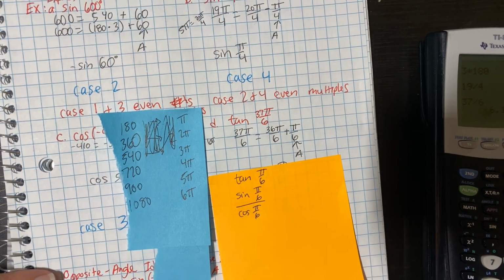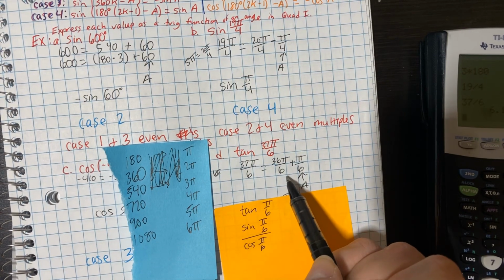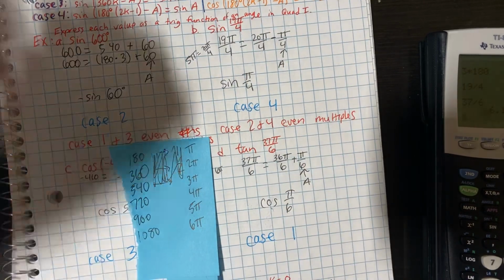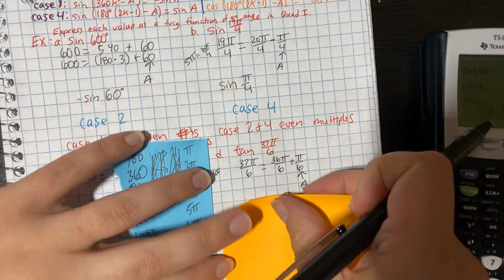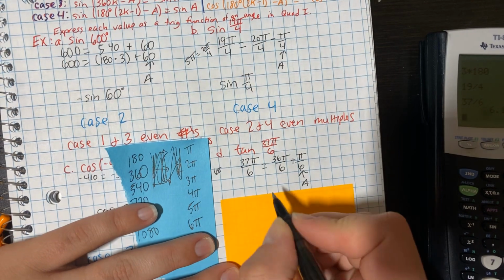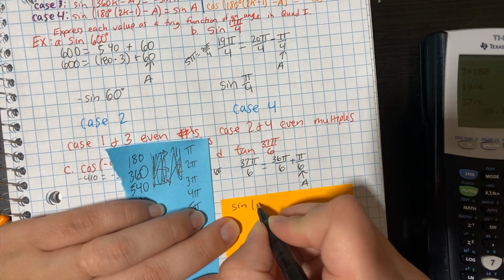We need to look above as well. Okay, what we did works, but we need to put it into this format.